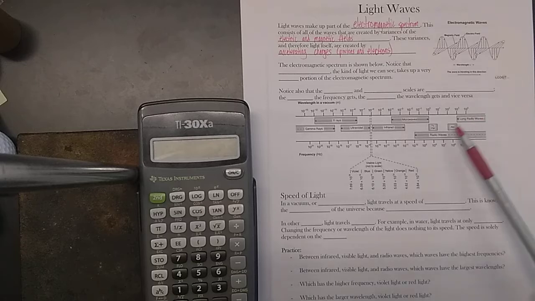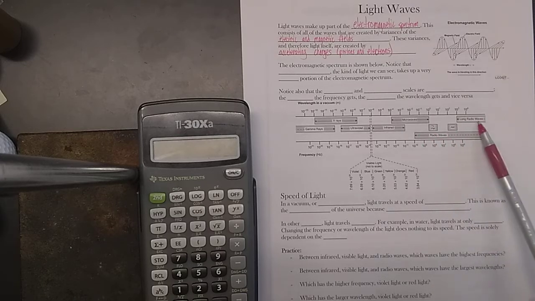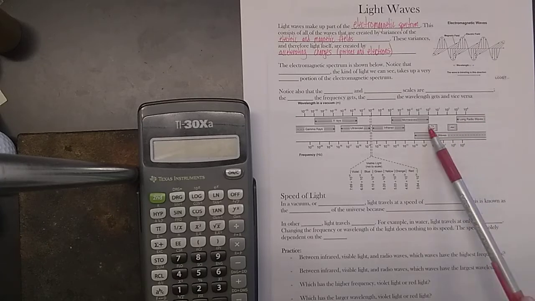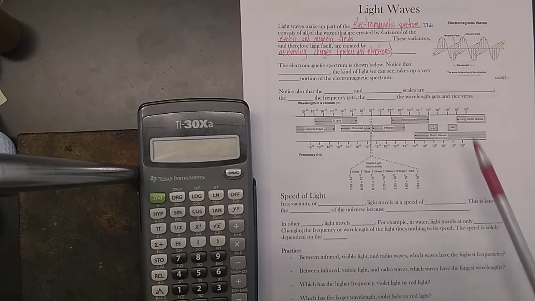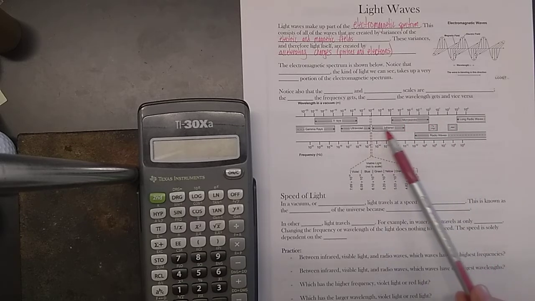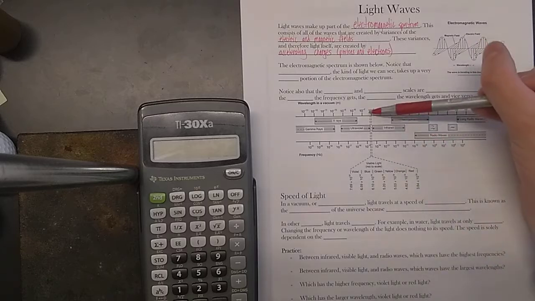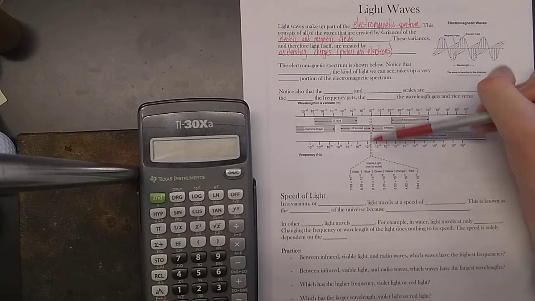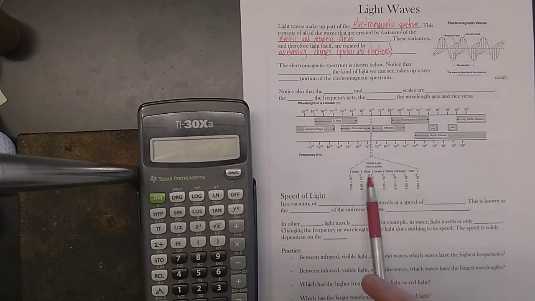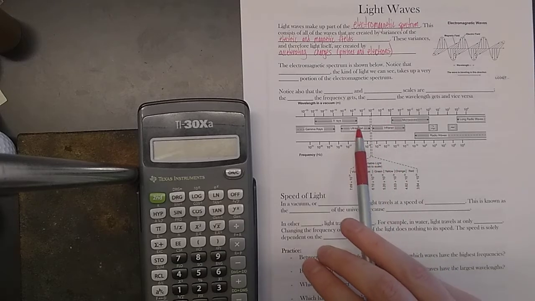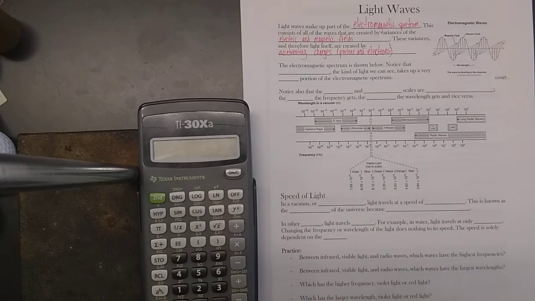So we have down on the right-hand side, I'm going to read from right to left right now, we have radio waves, and actually all of these are different types of radio waves, long radio waves, AM, TV, and FM. Those are all considered radio waves. Then we have microwaves, we have infrared waves, we have this tiny little area here that is visible light. We have ultraviolet light, X-rays, and then gamma rays.